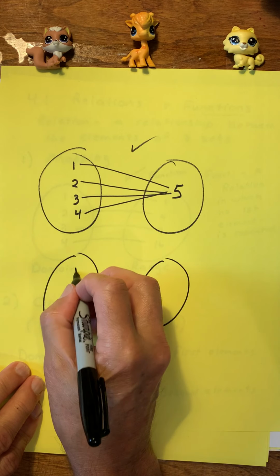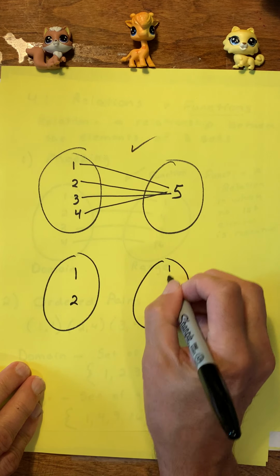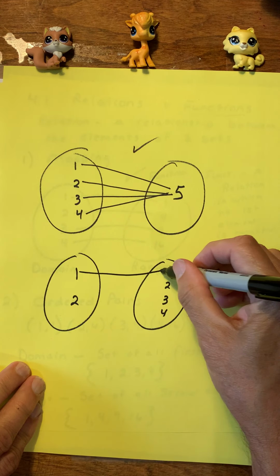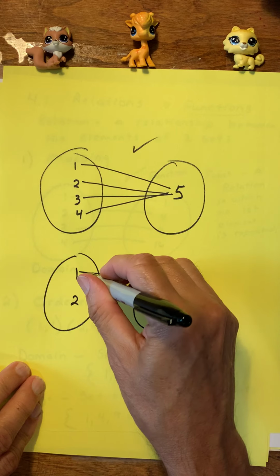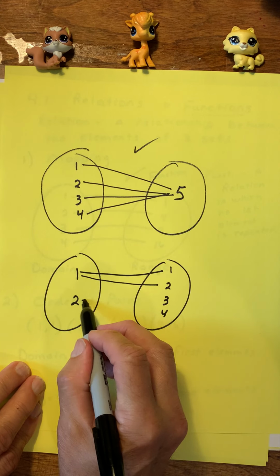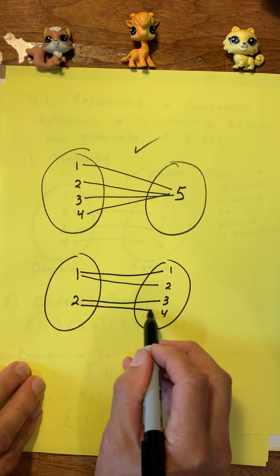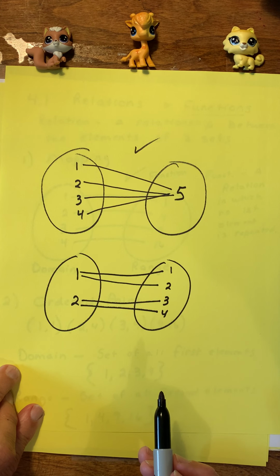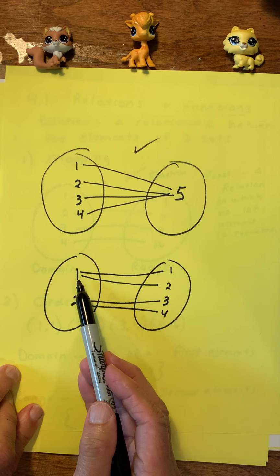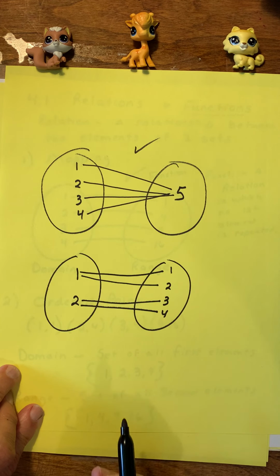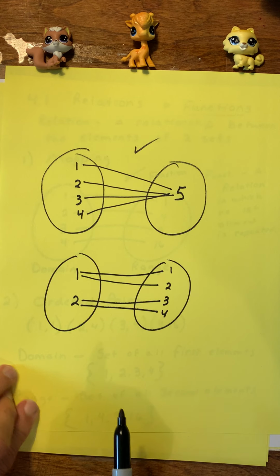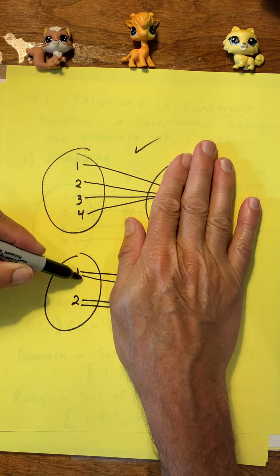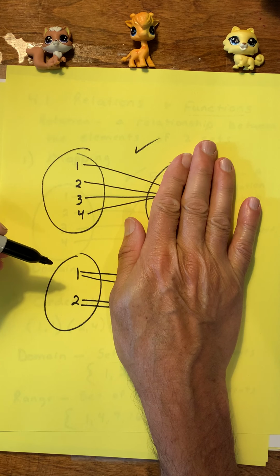Watch this. 1 is related to 1, 1 is related to 2, 2 is related to 3, 2 is related to 4. Is this a function? Is every first element just related to one second element? No. Check out the first set. Is there only one line of relationship coming from each element?